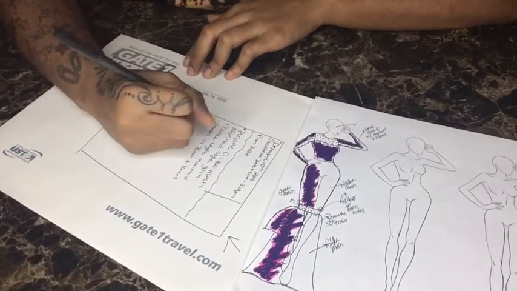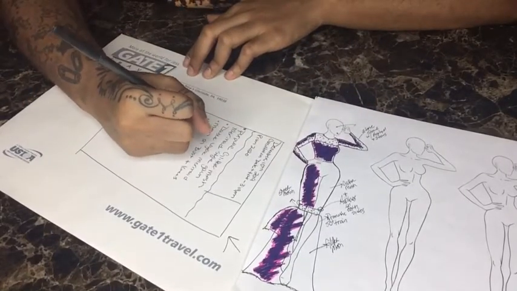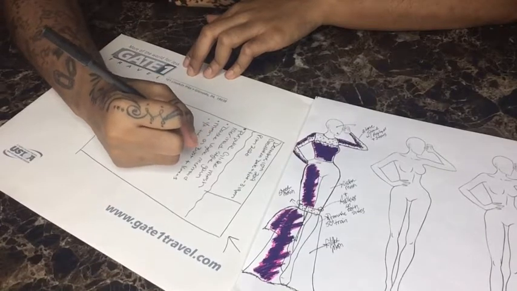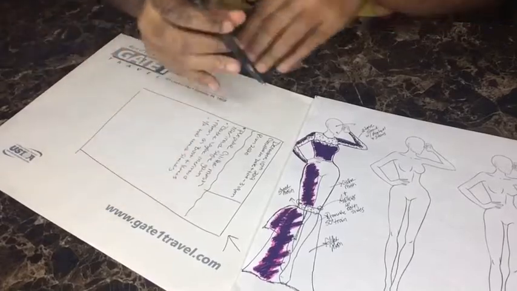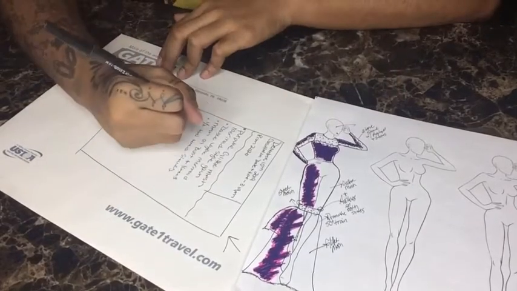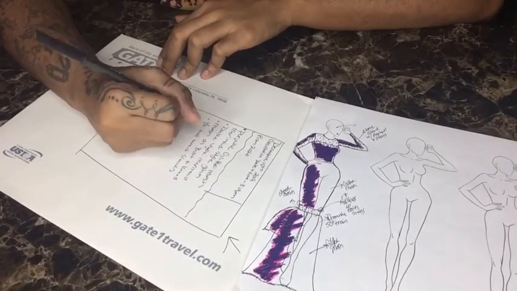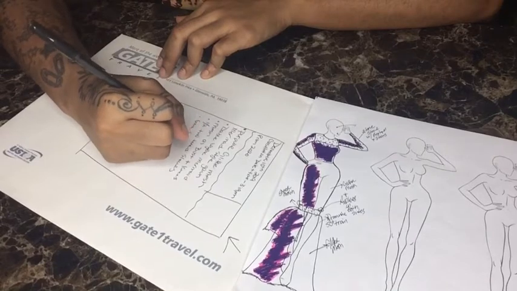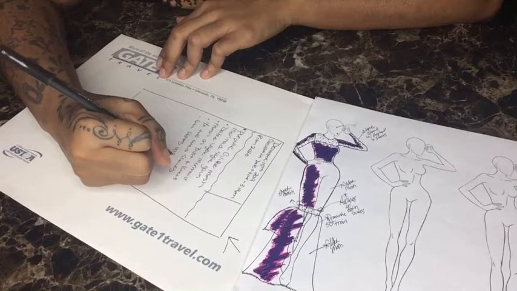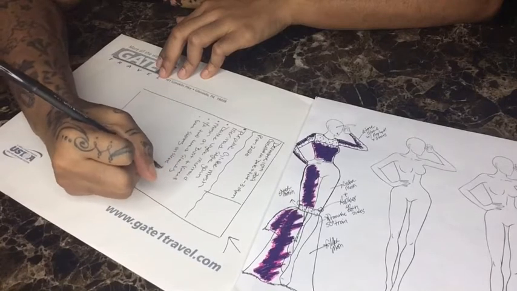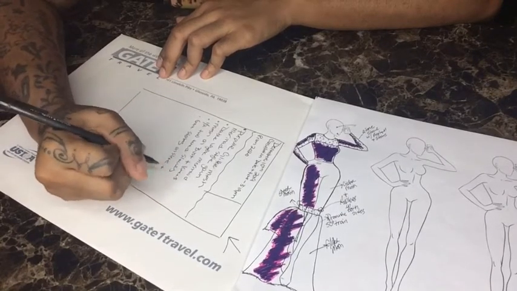Then I will also write half two-toned sleeves, because there's a two-tone sleeve. I will put 6 mm stones on sleeves, plus on mesh.